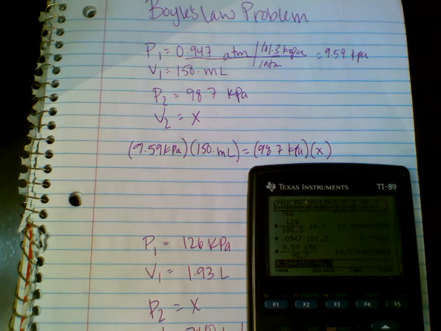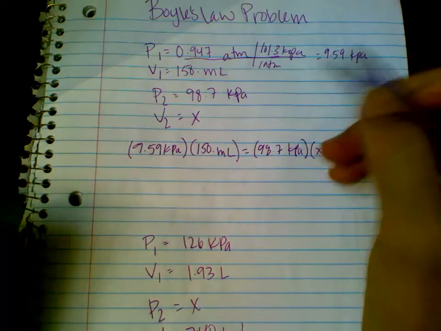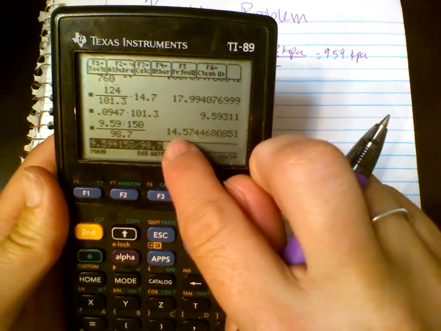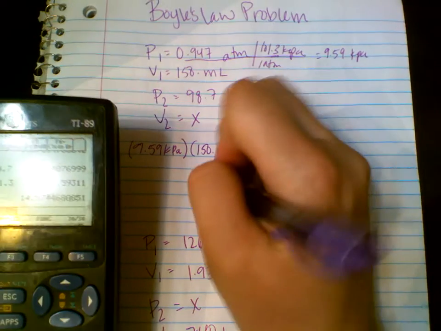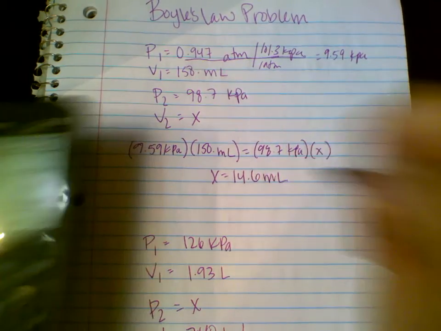I'm going to round to the least number of sig figs that were given. All of the sig figs that were given were 3 sig figs, so that's what I'm going to round to. And so looking at this, it was 14.57. So I'm going to say the x is 14.6 milliliters.